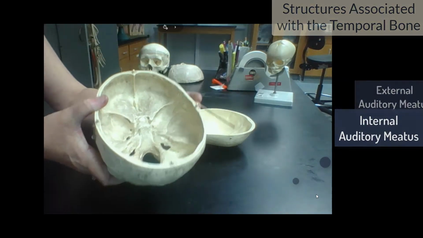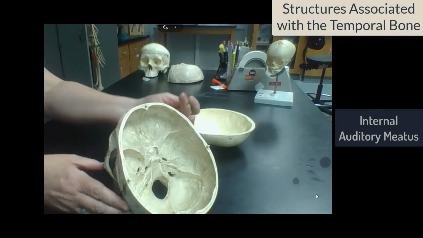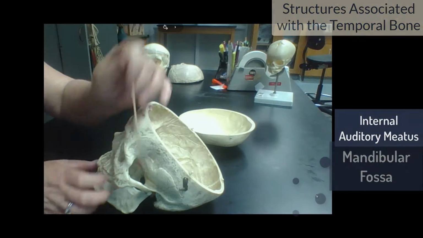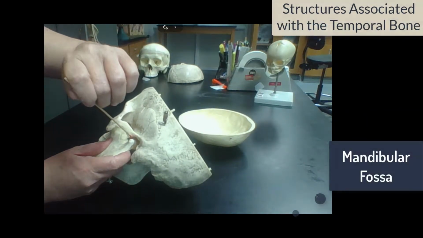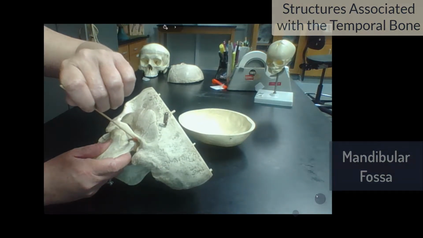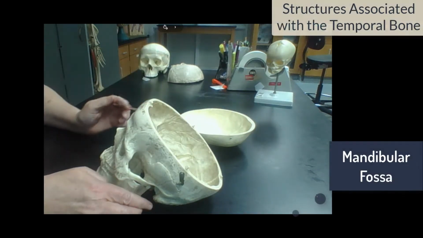Okay. And your mandibular fossa, which is the indentation for the articulation point of the jaw. Okay.